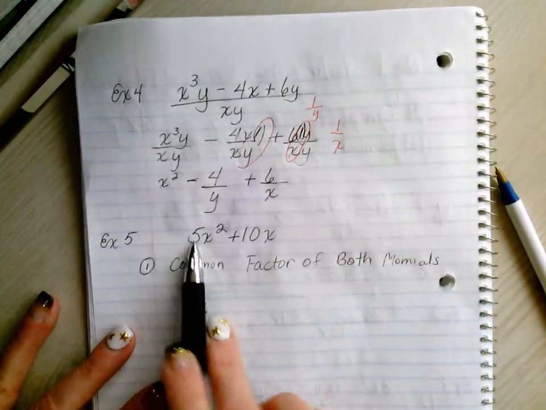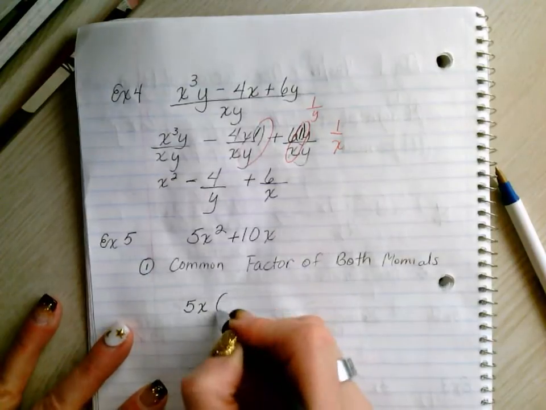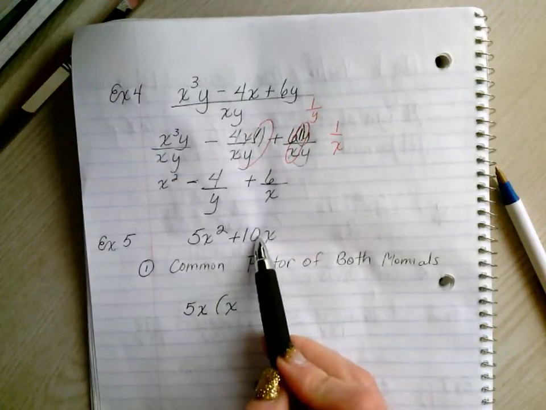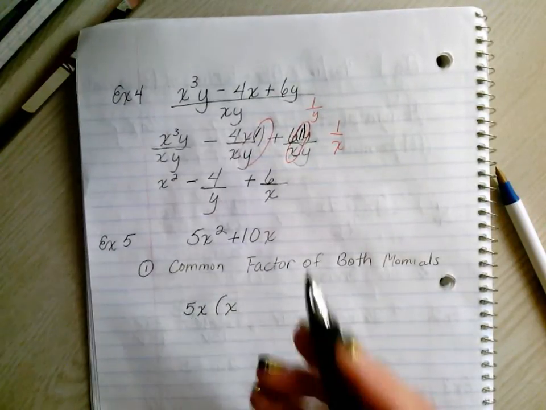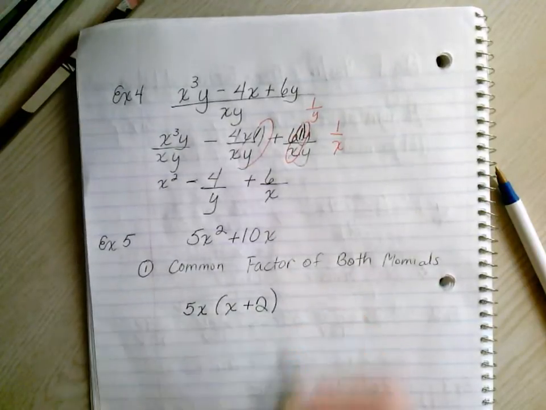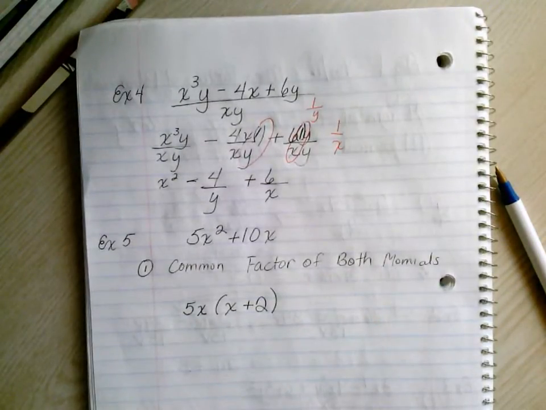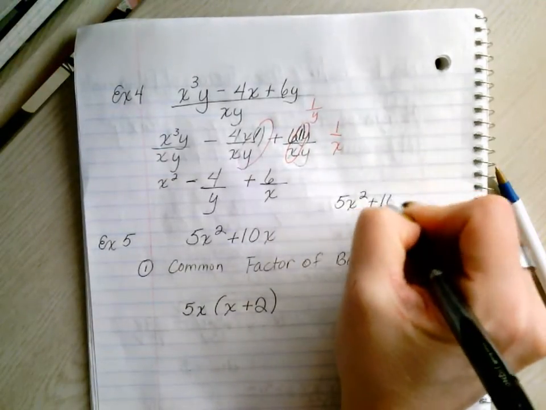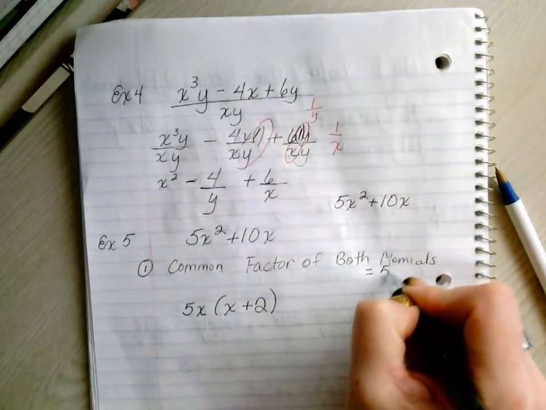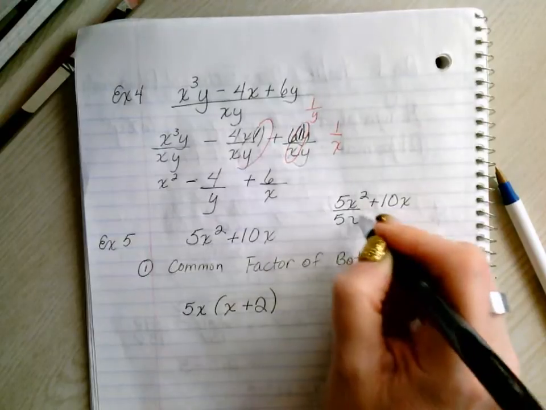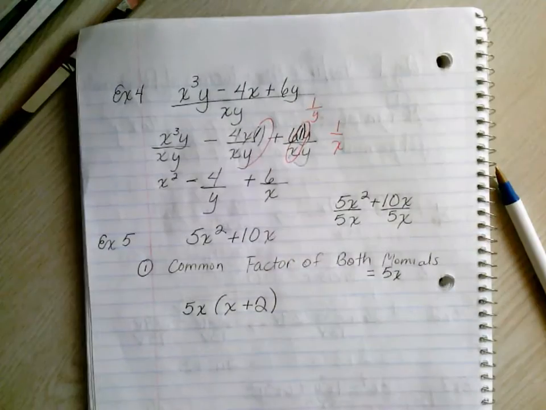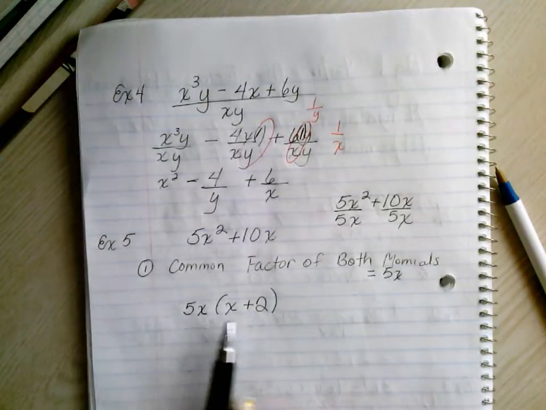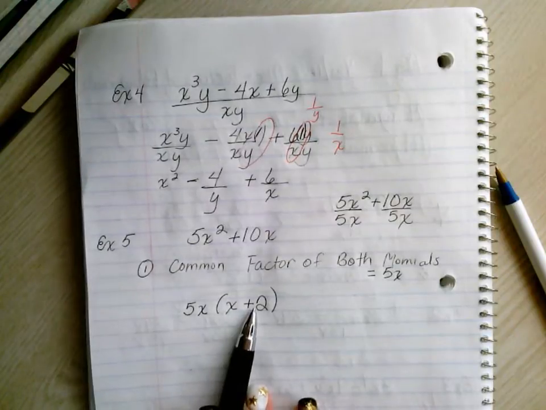If I divide 5x squared by 5x, I end up with x, don't I? If I divide 10x by 5x, I end up with a positive 2, don't I? Okay, so all I did, folks, is find out what they both had in common, which you all said was 5x. I divided both pieces by that number, and then listed what the end result was as the other factor. Okay? 5x times x plus 2.